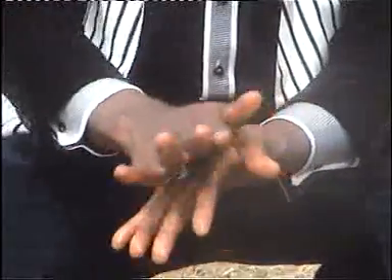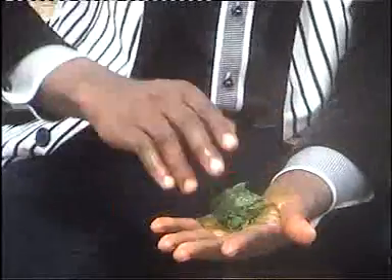I want to consume it. Look at it in my hand. Squeeze out the water. Get the water from this plant. There is water inside.